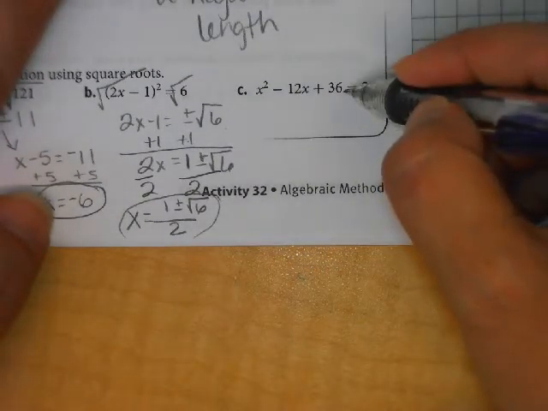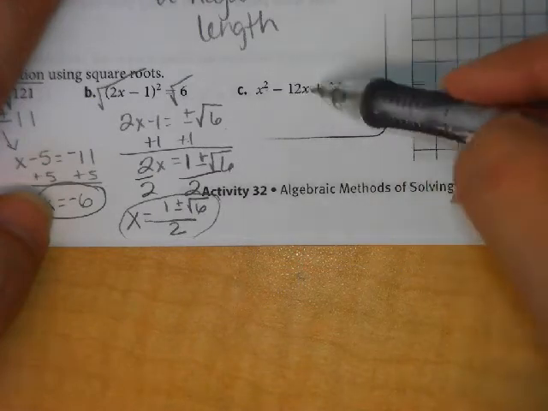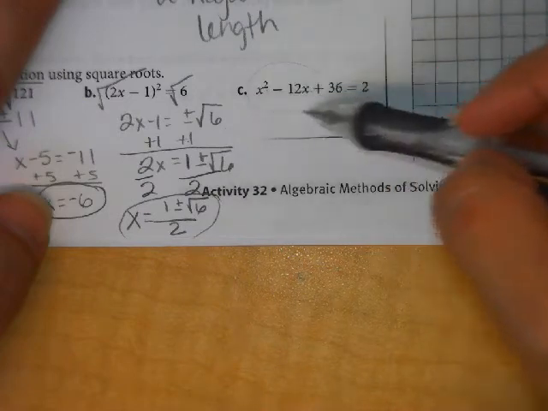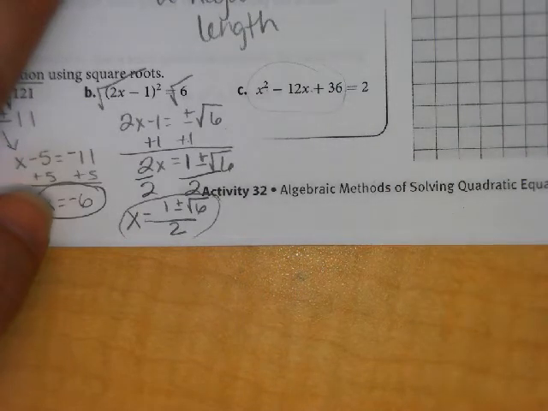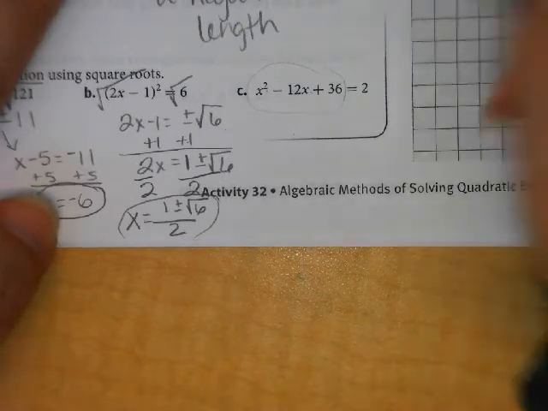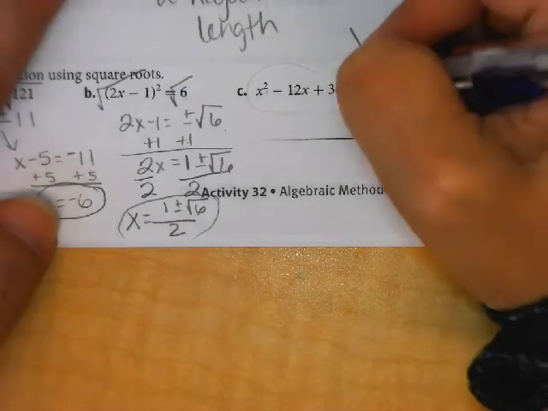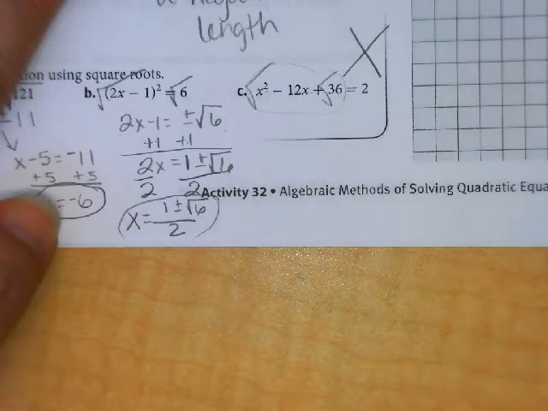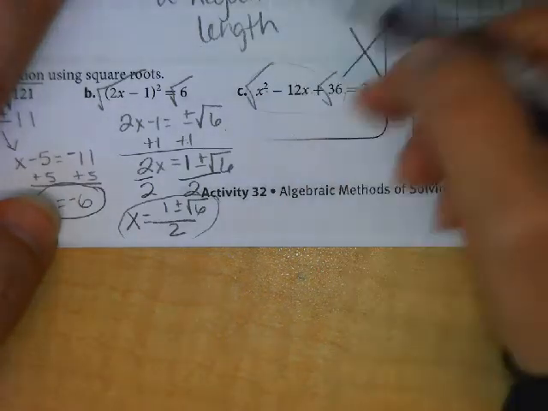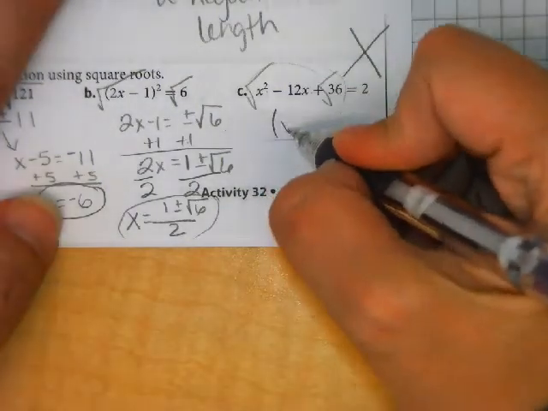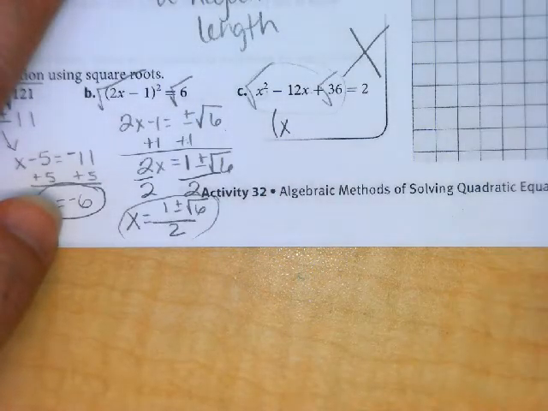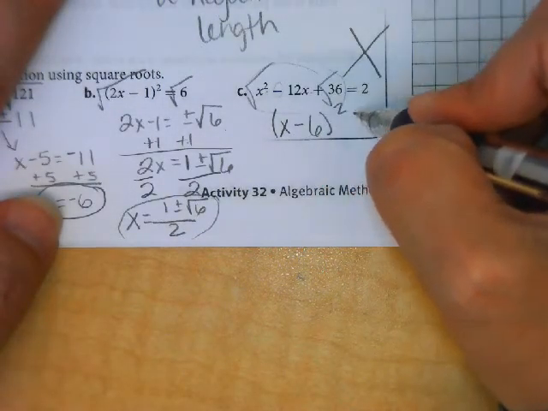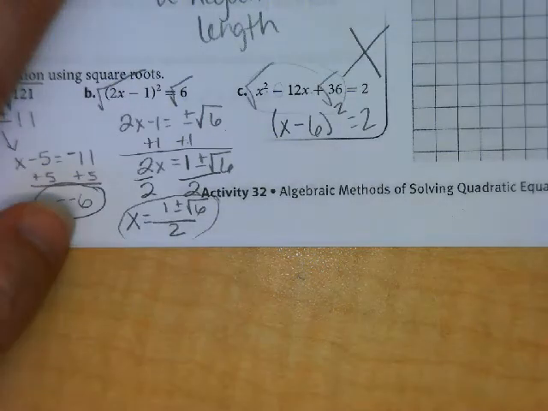All right, this last one. We're not going to move this 36 over. I know that's what you want to do, but can we factor this? Remember when we did that way back when? It is a perfect square trinomial, right? What are we going to get? X minus 6 quantity squared equals 2. Do you see how we did that?